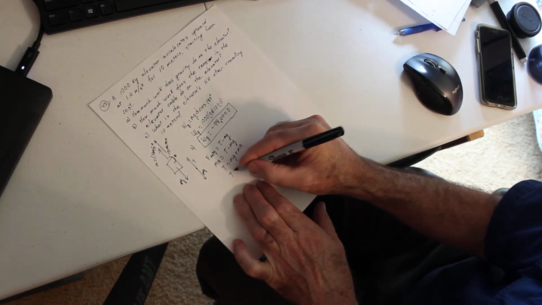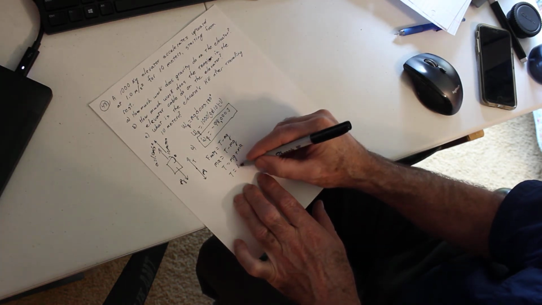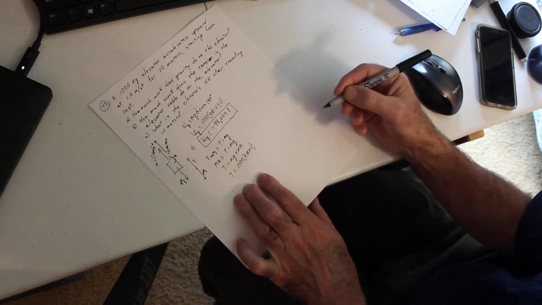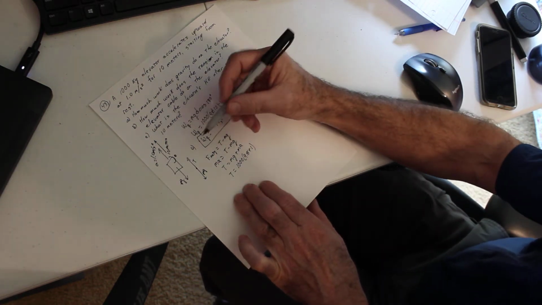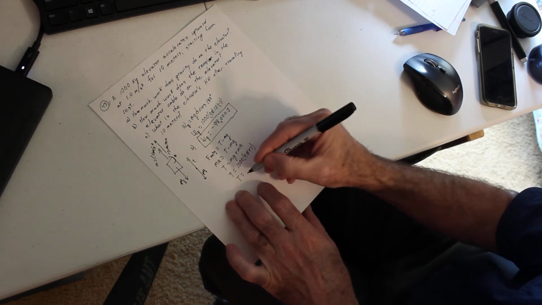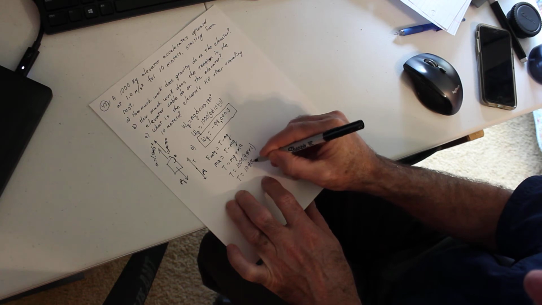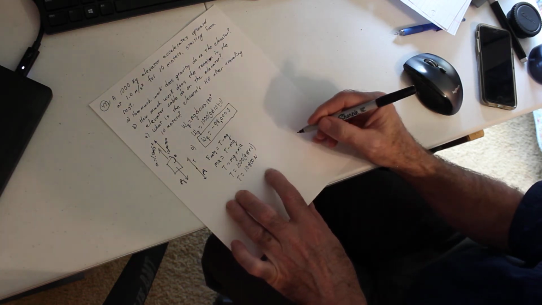And so we're going to say, the tension is equal to, we can factor out the m, 1,000 times 9.8 plus 1, because that's the acceleration that was given to us. And so we get the tension in the cable is equal to 10,800 newtons.